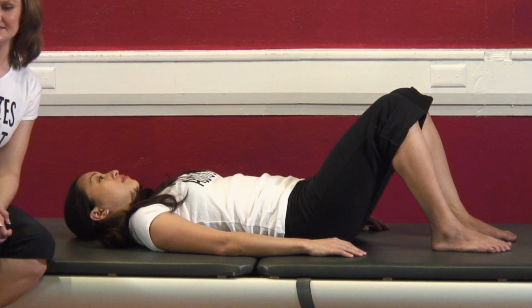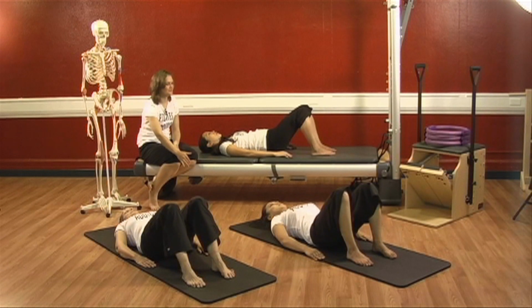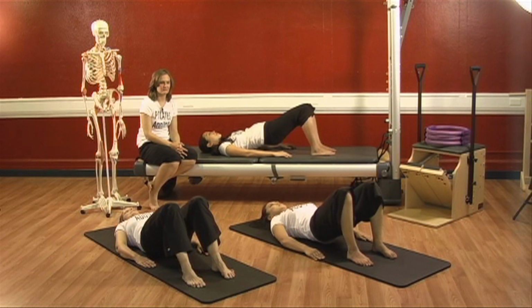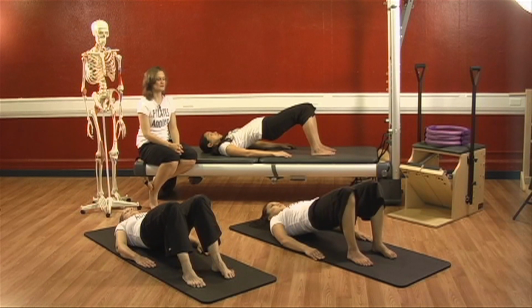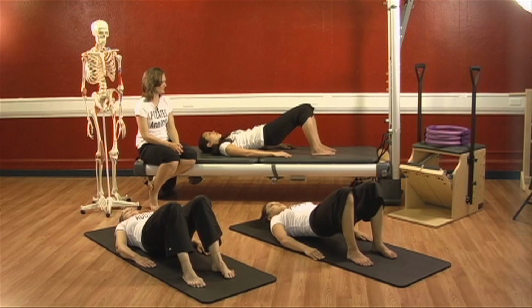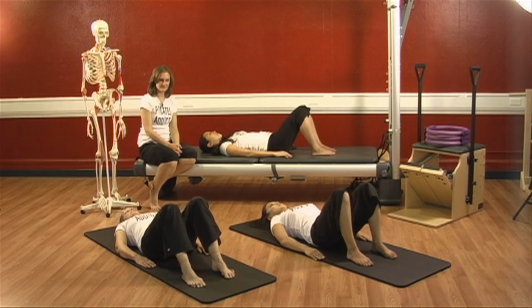Go again. Deep inhale. Exhale. Pull the tummy down and in. Sequence off. Reach out through your knees long. Deep breath. And roll down through your lower back. And back into neutral. Good job.